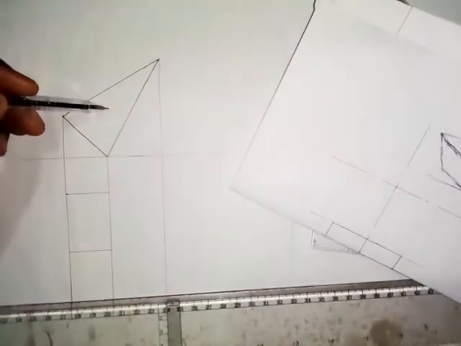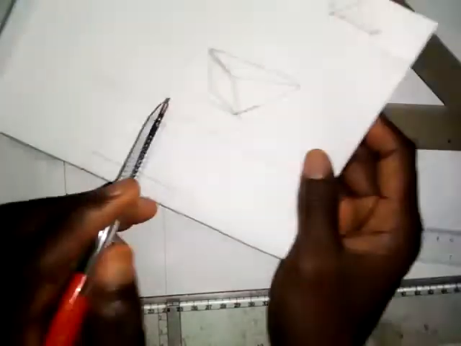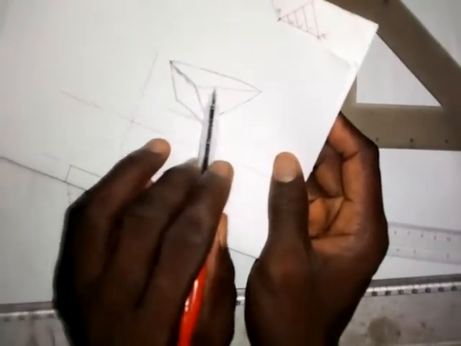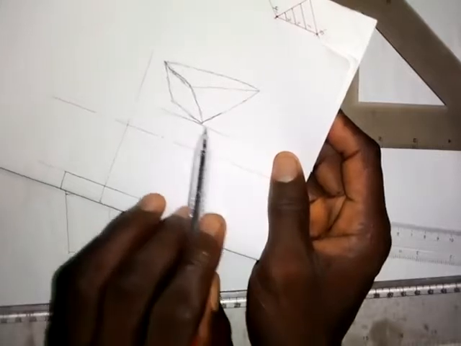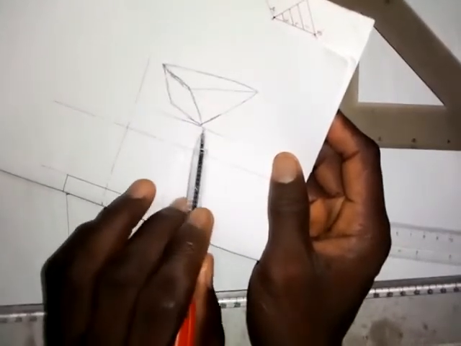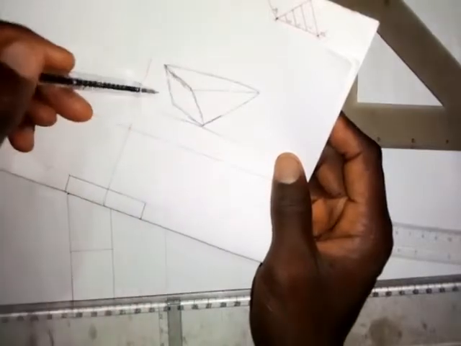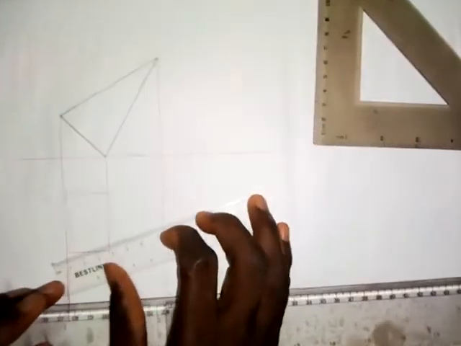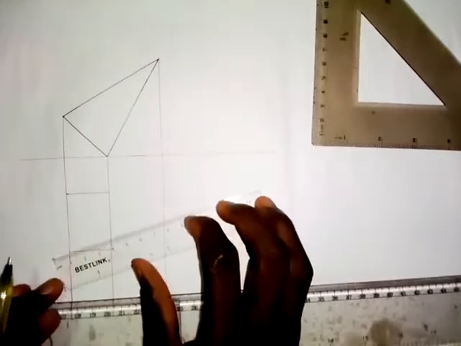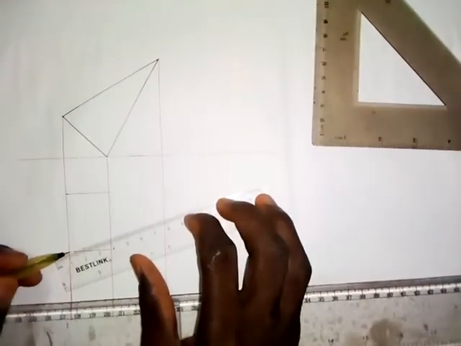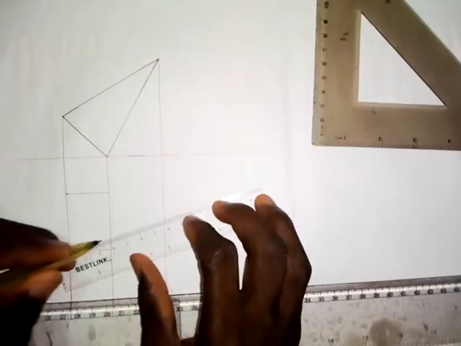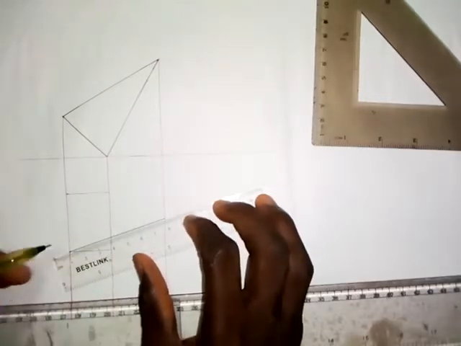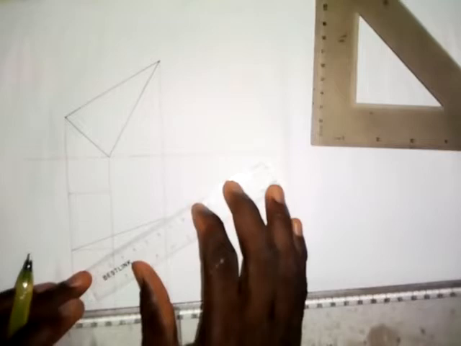So now, when I'm looking at it downward in this direction, I will see this line, and I will see this line. So I will see these two lines, and also this line, and there's another line on the other side. I will see the 4 lines. So that is what I'm going to do now. From this point here, I will draw a line. So join this point together with this, and this point also will be joined together with this point.